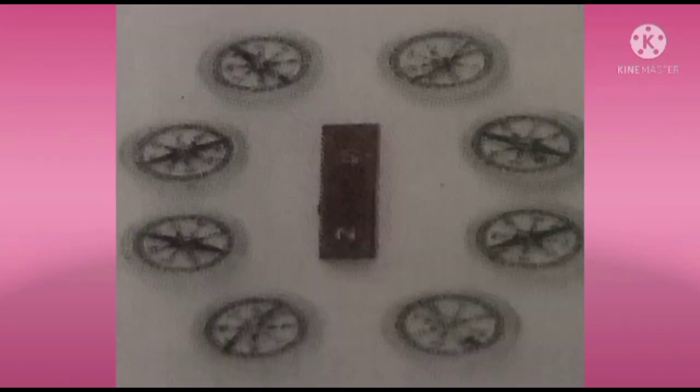Children, observe this figure carefully. In this figure, the bar magnet is surrounded by magnetic compasses. Here the needle of the compass changes its direction without any physical contact with the bar magnet.